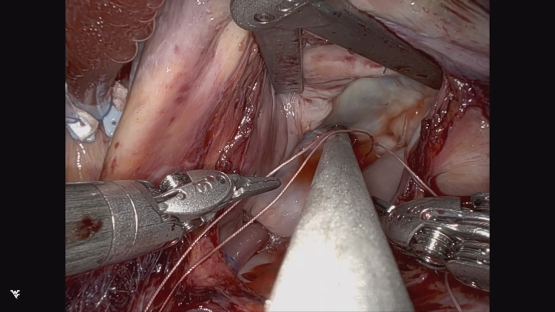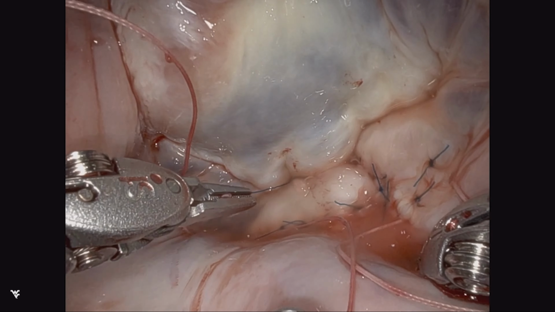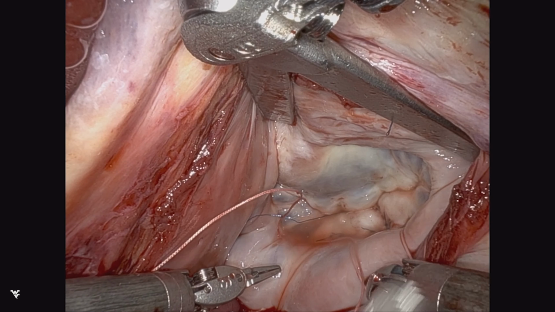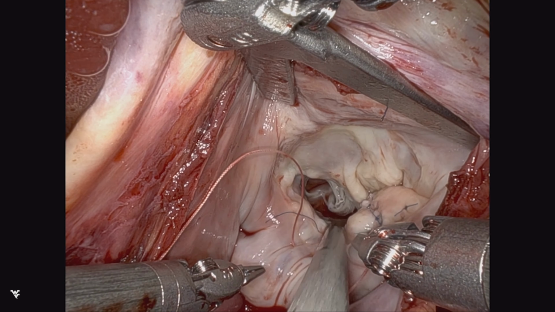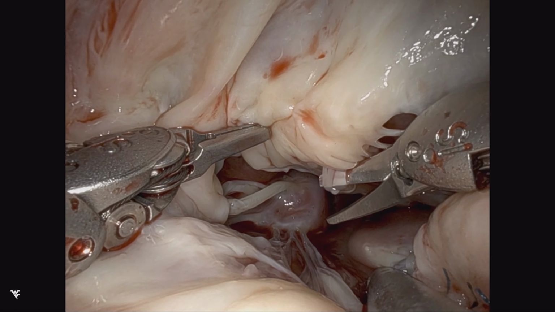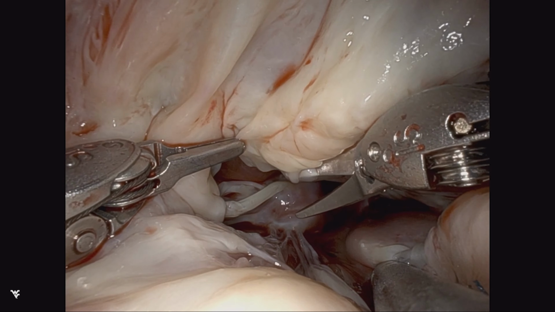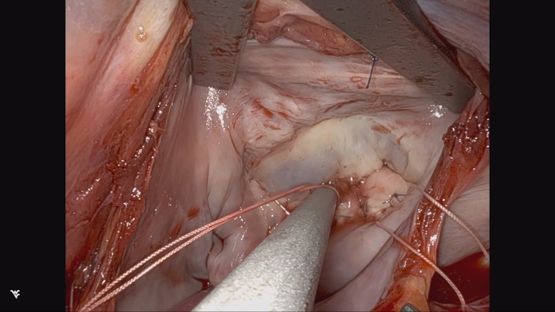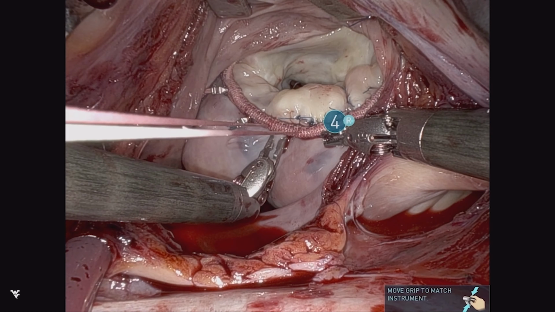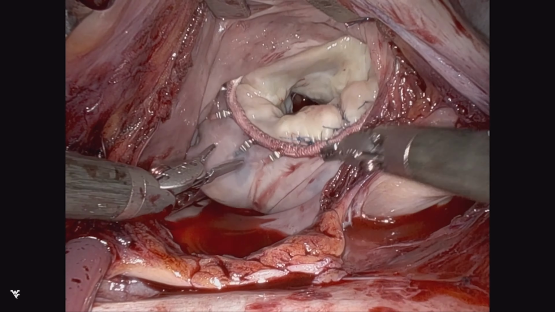And then a final test. And we can see that we've got good ratio of the anterior to posterior, the 2/3 to 1/3 ratio, and good depth of coaptation. And so at this juncture, we'll divide a couple of extra secondary chords just to further augment that coaptation, much like we've demonstrated previously, mainly at the restriction point, which you can visualize during testing. And then again, another 38 millimeter band to complete the repair.